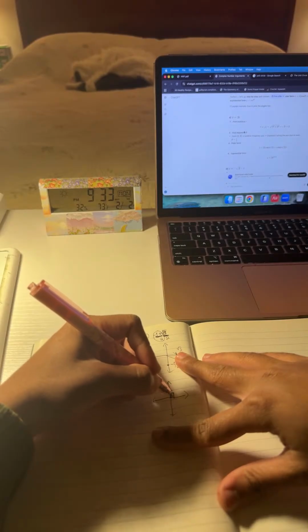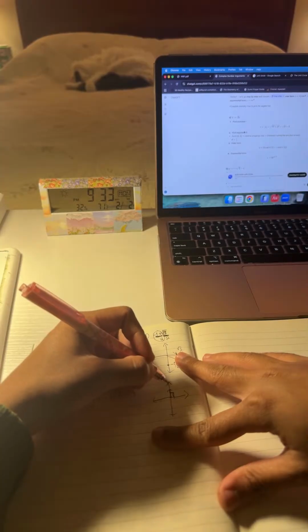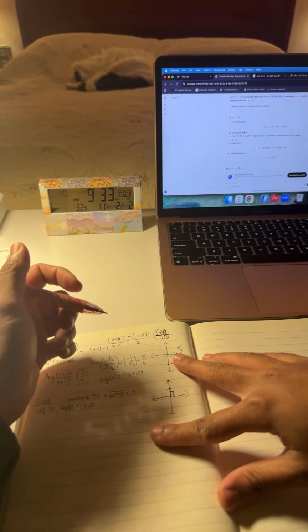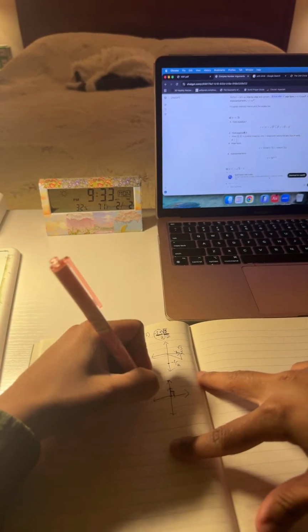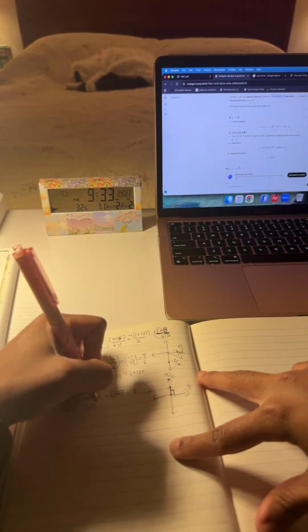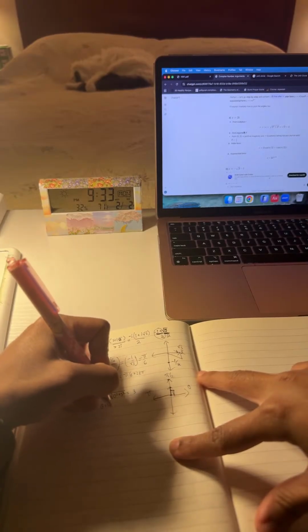Like a 90-degree triangle. So what would tangent be here? It would be undefined. How is that pi over 2? Oh, it is pi over 2 because this is pi, and 0 is pi over 2. I'm so dumb. Okay, so then we have theta equals pi over 2.